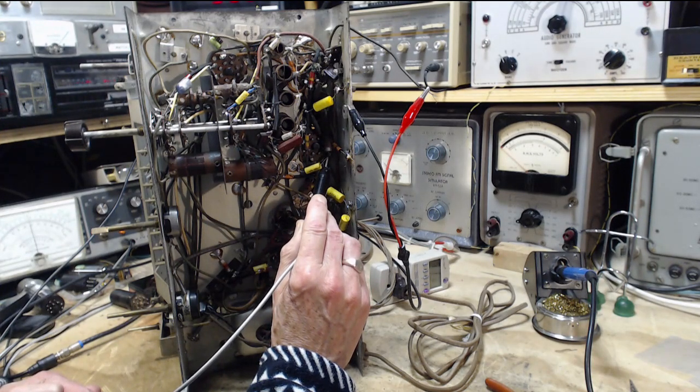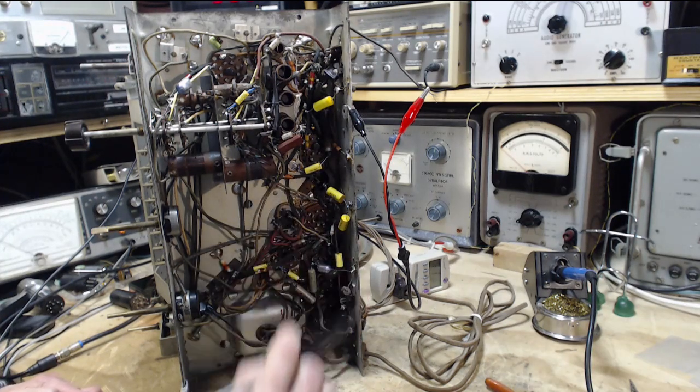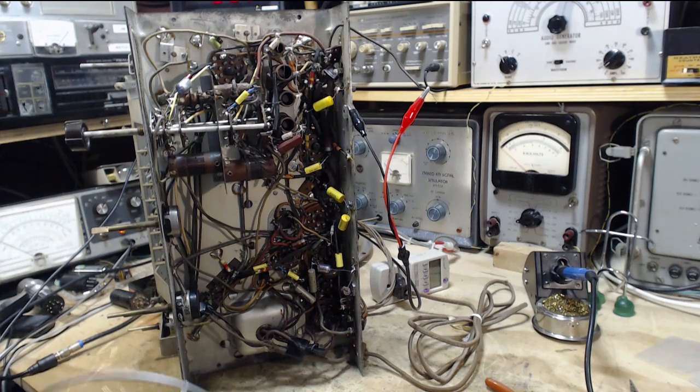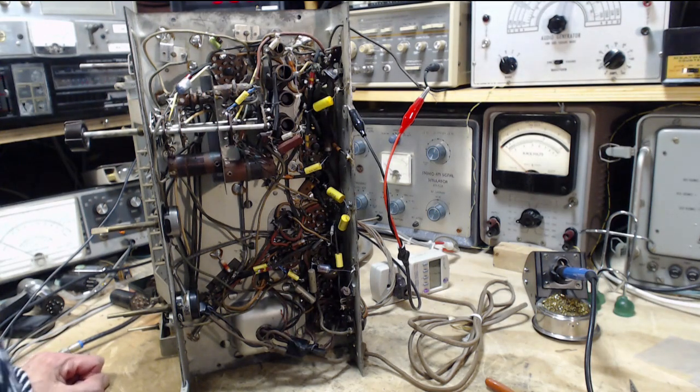That's reading 76 volts instead of 100. I think I'm going to leave it alone for now, because I don't know for sure what to change it to, what to install.